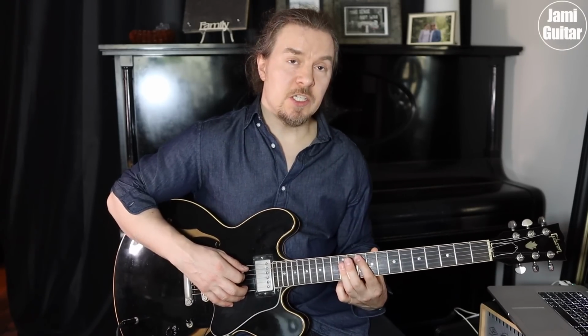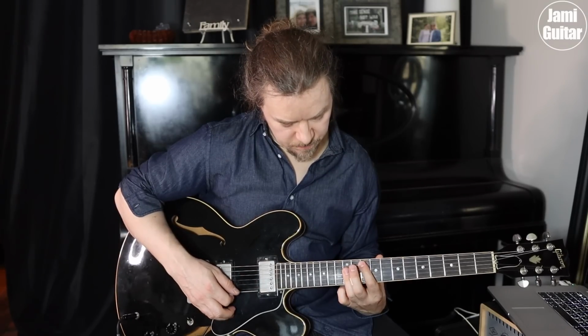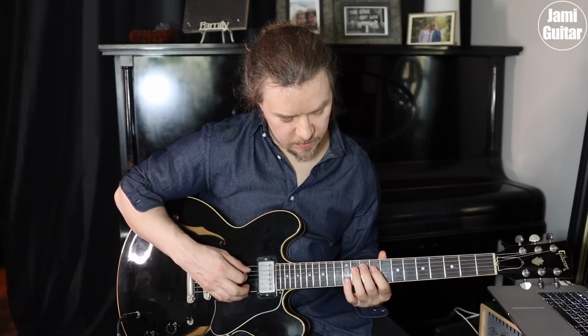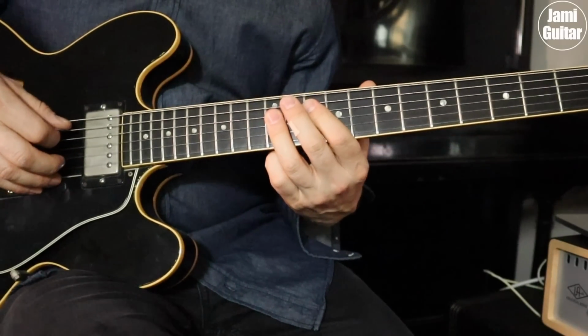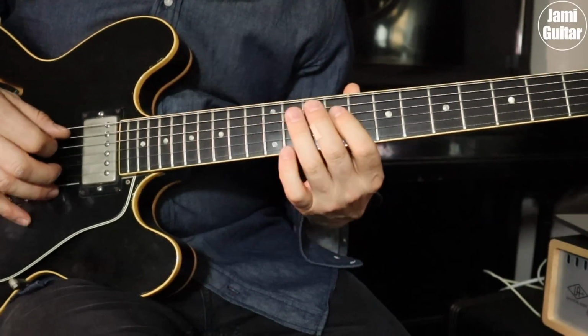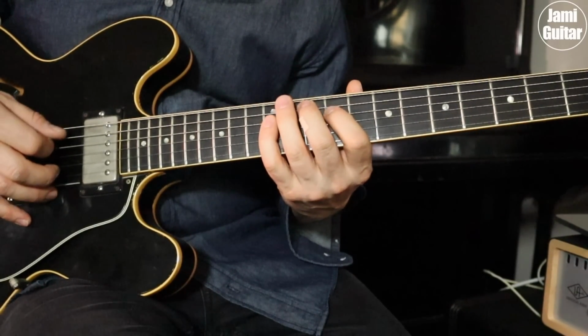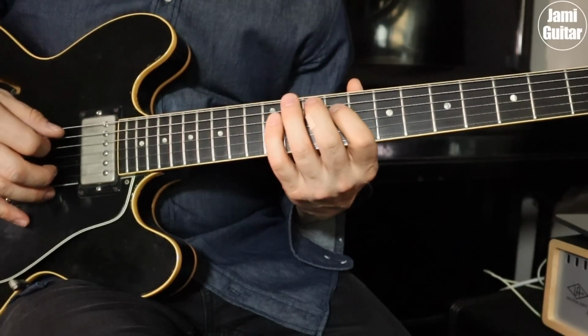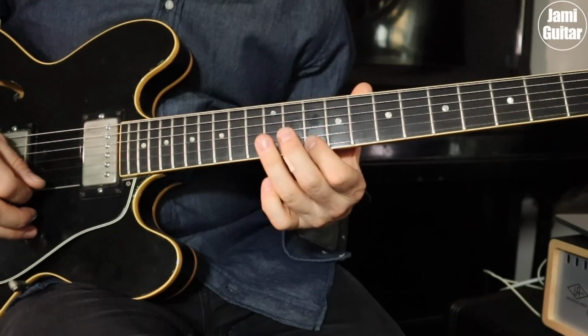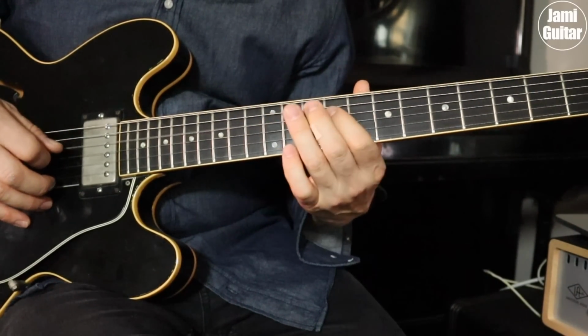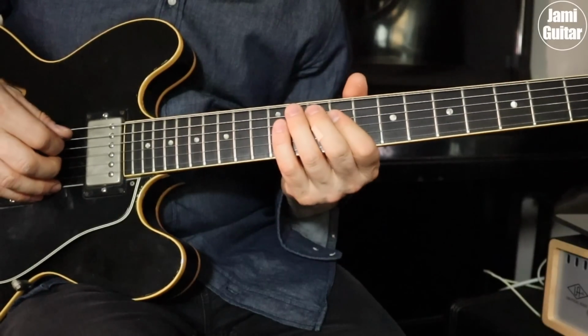And then the A-shaped G. Here we have the A major triad, the triad, and the major arpeggio, and the major scale.